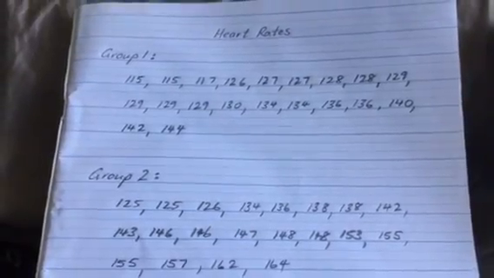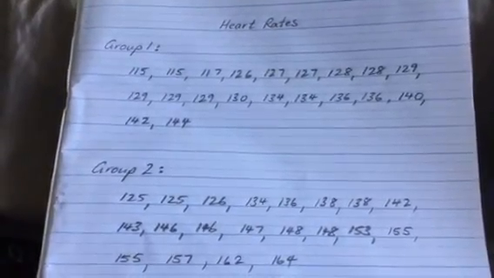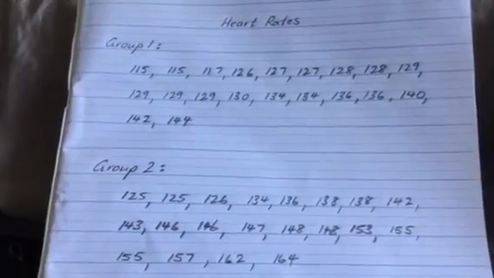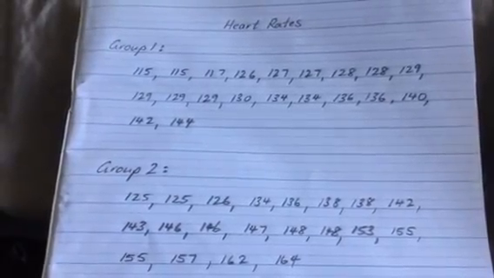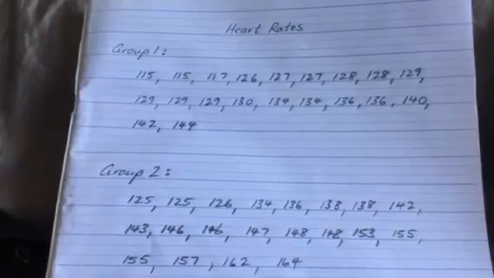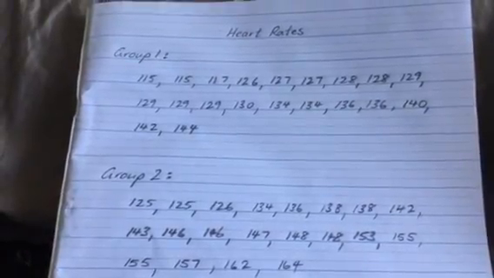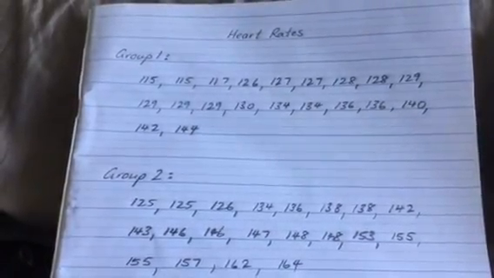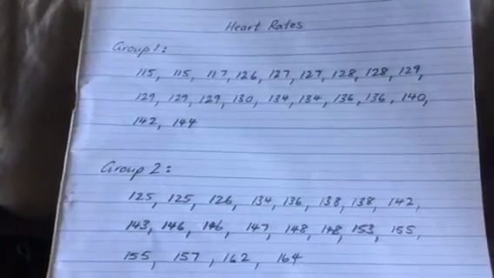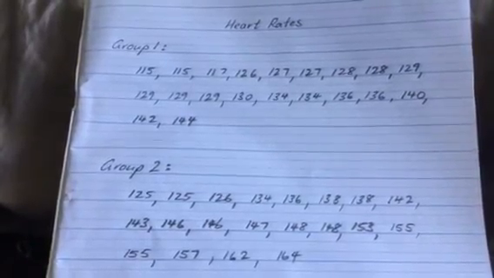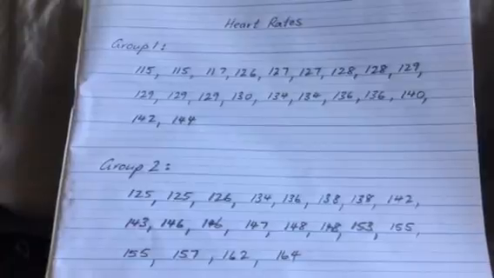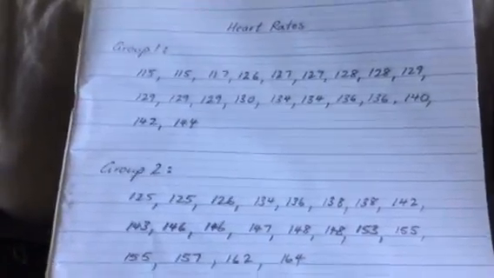In this video, we're going to learn how to make parallel box plots using our graphics calculator. In this example, we have the heart rates of two groups. One group has 115, 115, all the way up to 144, and group 2 has 125, 125, all the way up to 164.